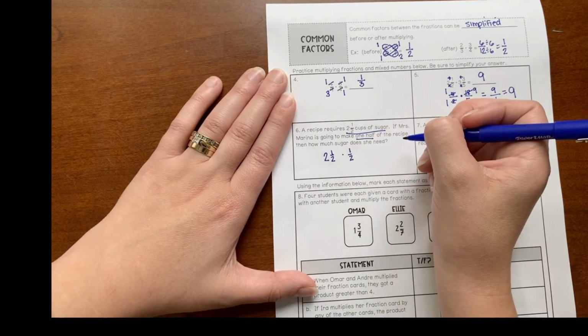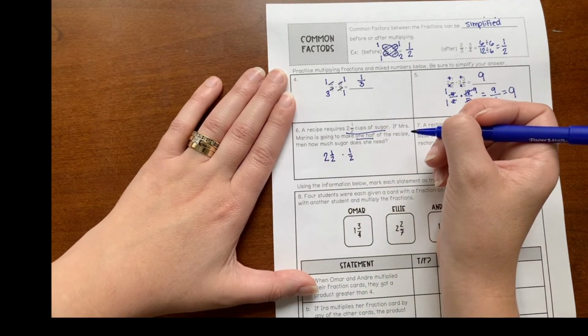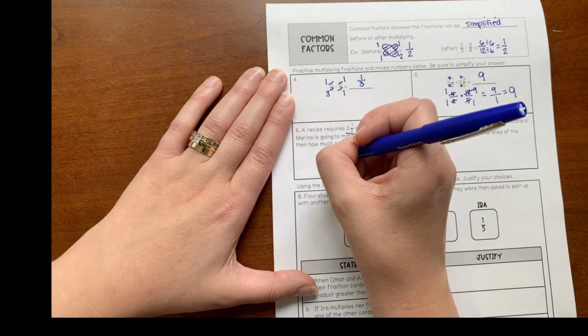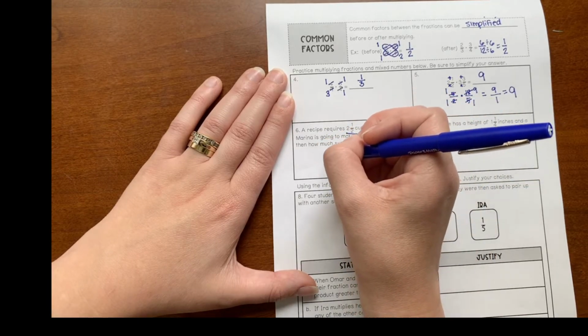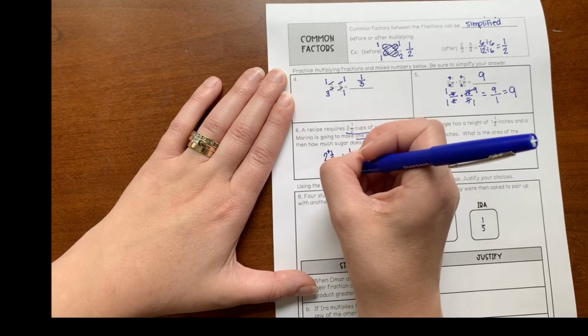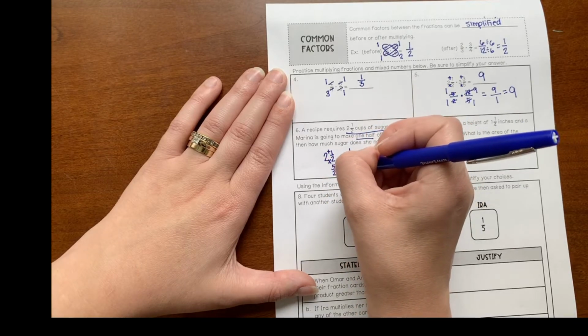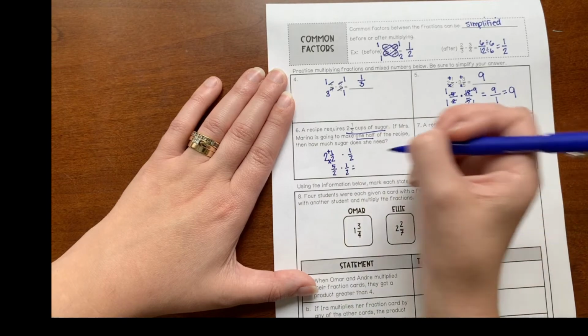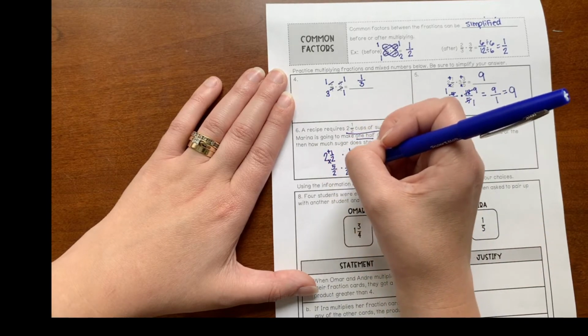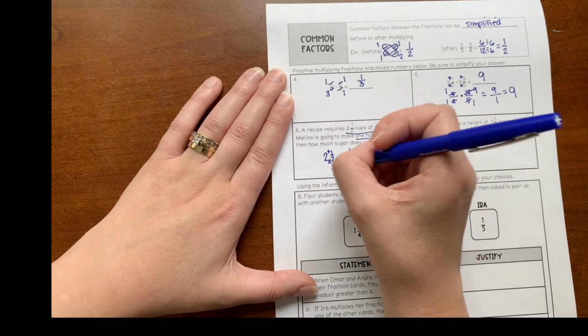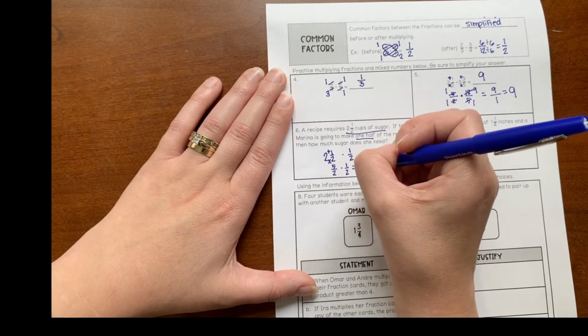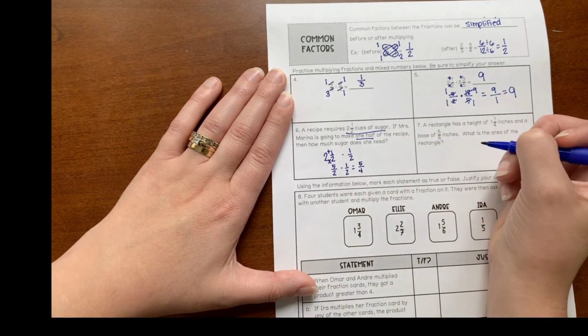So I know that before multiplying a mixed number, I need to convert it into an improper fraction. So I need to make my fraction improper. 2 times 2 is 4, and 4 plus 1 is 5. So I'm going to take 5 halves and multiply it by 1/2. I can't cross cancel anything because they don't have any factors in common. So I'm just going to multiply my numerator times my numerator and my denominator by my denominator.